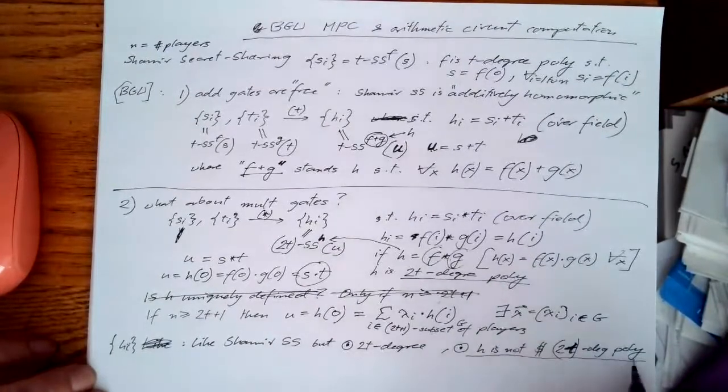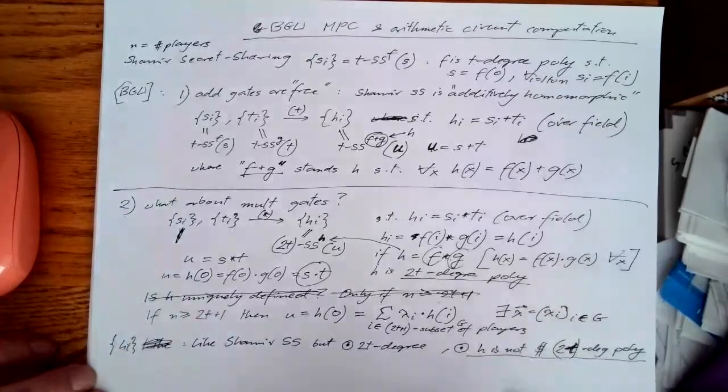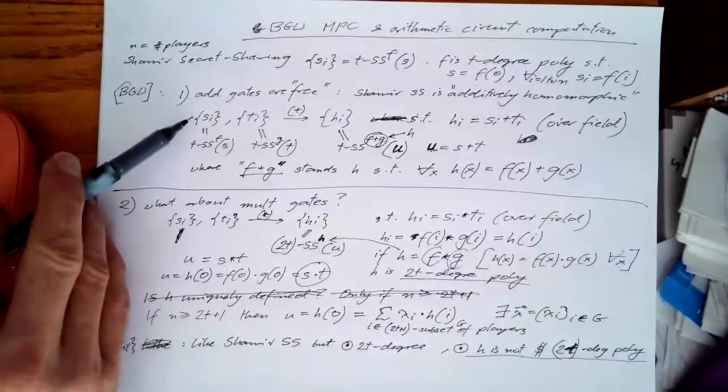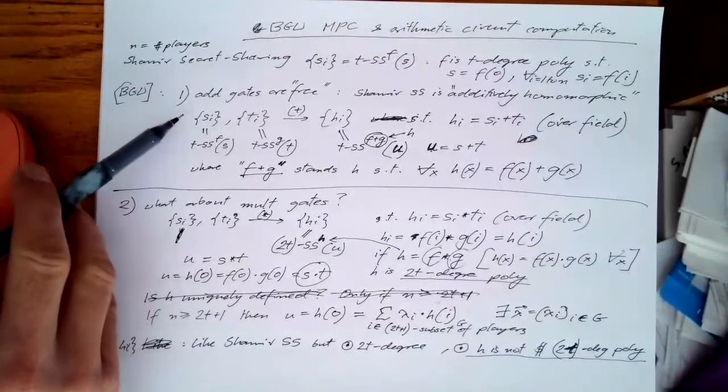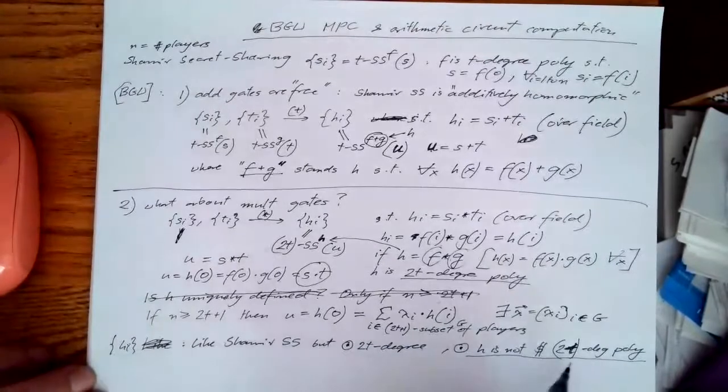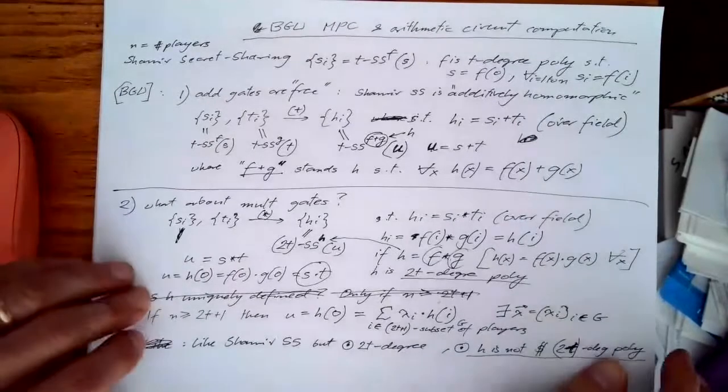But that is an easy problem to fix. We will share a random 2t-degree polynomial whose value at 0 is 0. And by homomorphism of secret sharing, the addition of this non-random 2t-degree polynomial with a random one will give us a random polynomial.